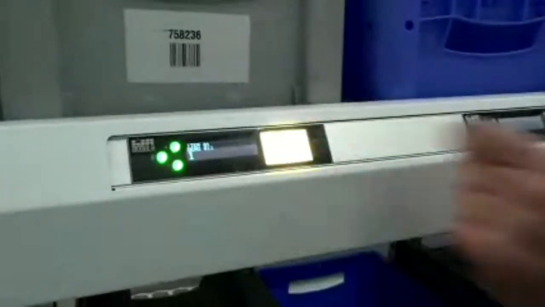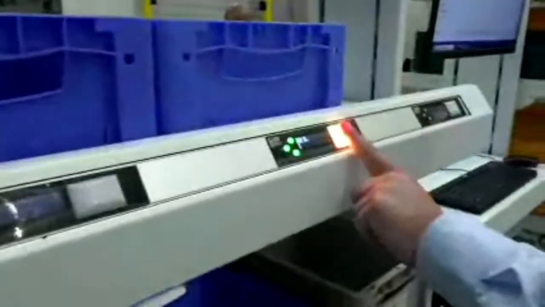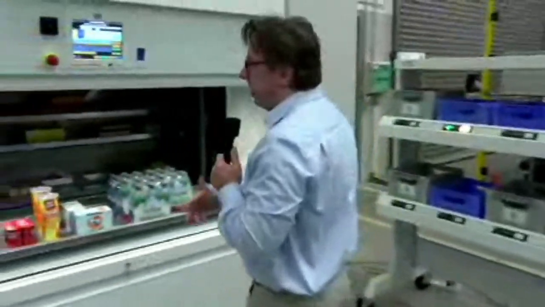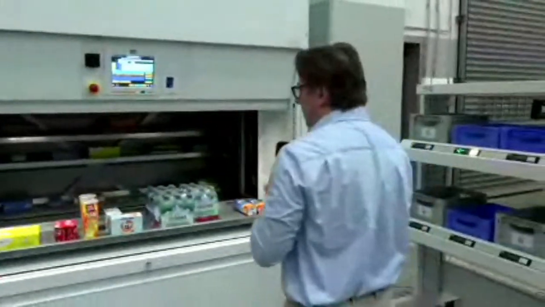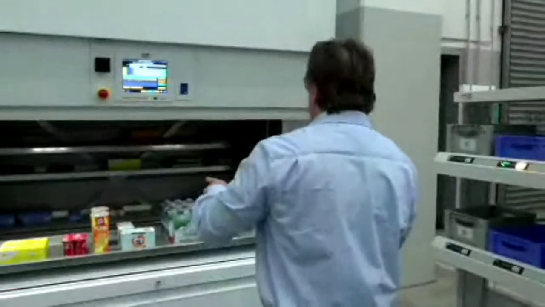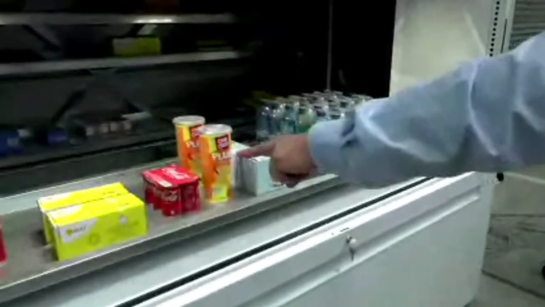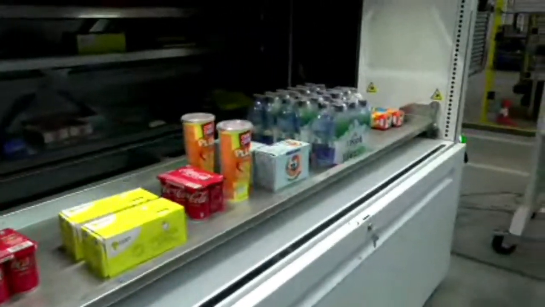Okay, I place one item here, perfect. And then I place the second item here, and I confirm directly from the picking station. So I don't have to return back to the modular to confirm the operation. I save another little amount of time. Now you see the optimization. The tray stays out and indicates me to pick up a second item.